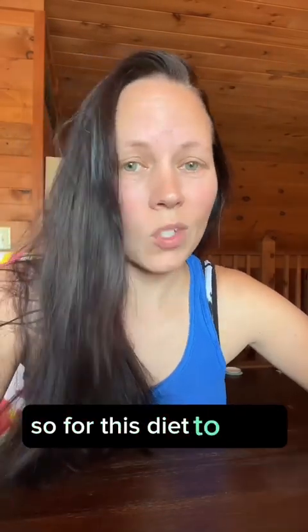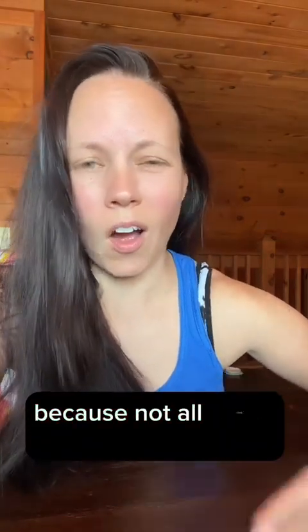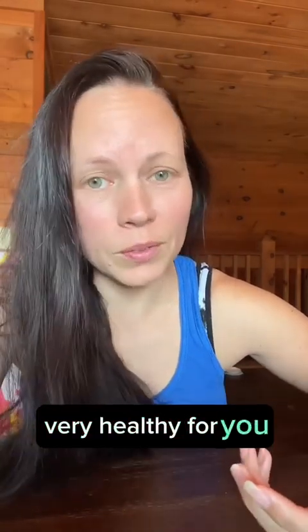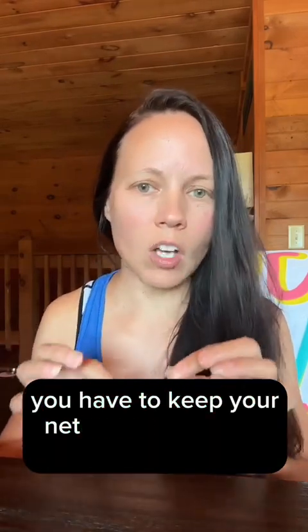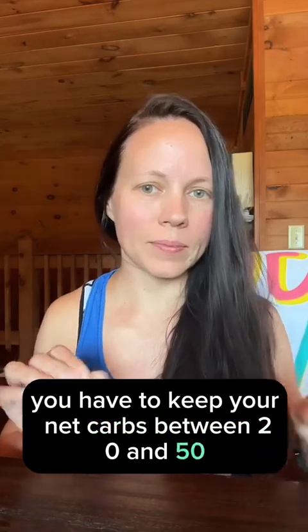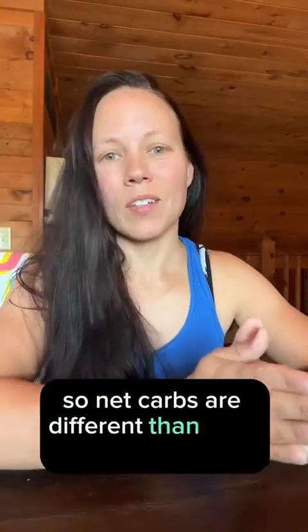So for this diet to work, you have to keep your carbs low, which can be difficult because not all carbs are created equal, but you need carbs because some carbs are very, very healthy for you. So to get yourself in a state of ketosis and allow your body to use your fat for fuel, you have to keep your net carbs between 20 and 50. So net carbs are different than total carbs.